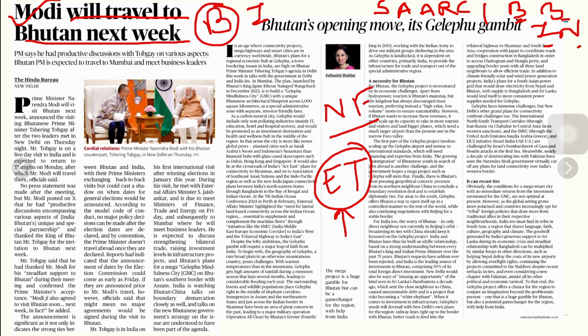So Bhutan's importance for India cannot be understated. You see, it is important for security, it is important for our energy purposes, and it is important for regional organizations and regional commitments. So the Prime Minister's visit to Bhutan can be one of the major events of the season.